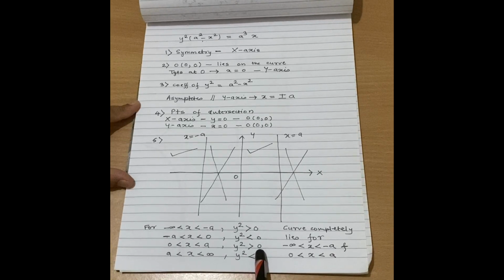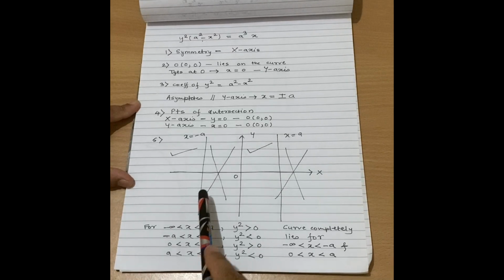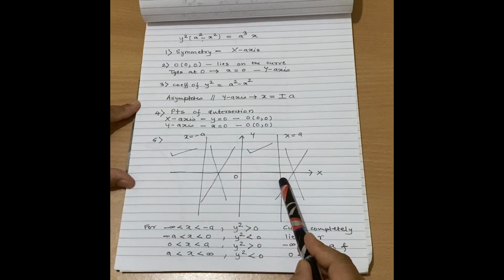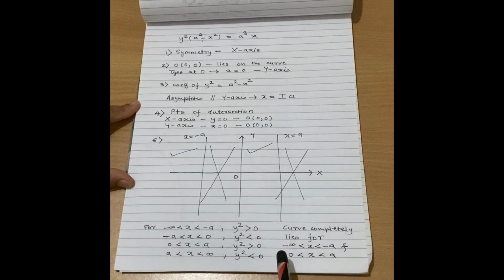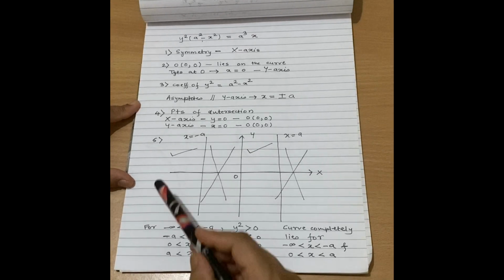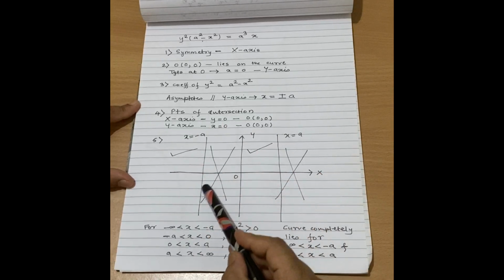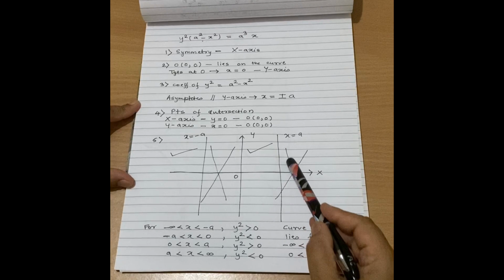On the other hand, for x lying in the range minus a to 0 and 0 to a, we are getting y square to be negative. So here we are having y square to be negative, here also y square is negative. Therefore, the curve completely lies in this sector and this sector, and it is totally absent in this sector.